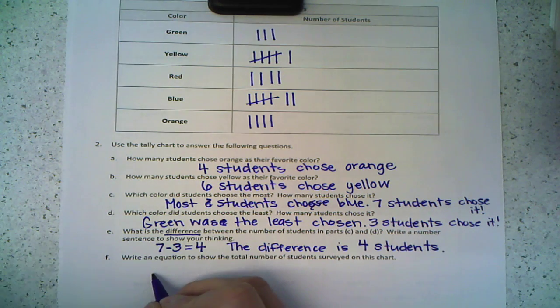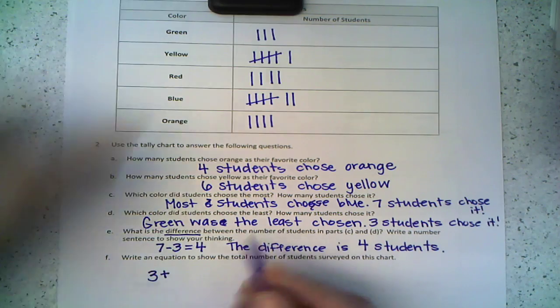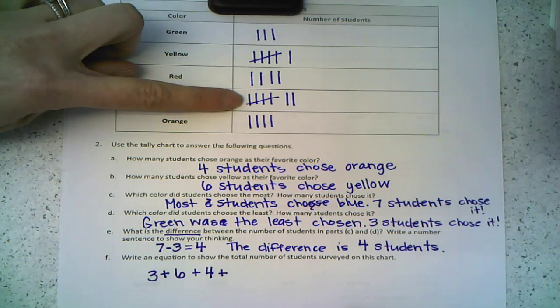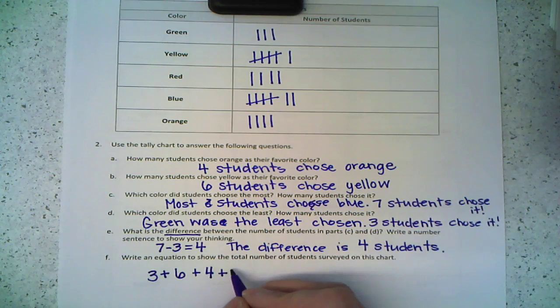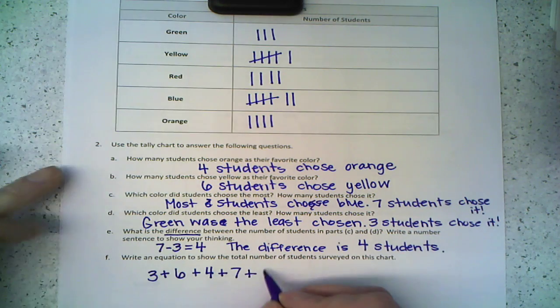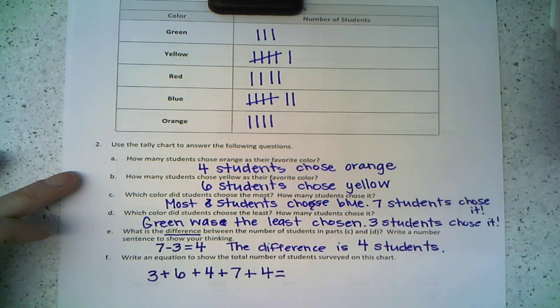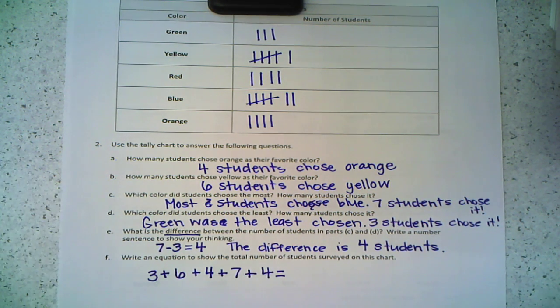So we're going to add 3 plus 6 plus 4 plus 7 and lastly 4 equals a mystery number.